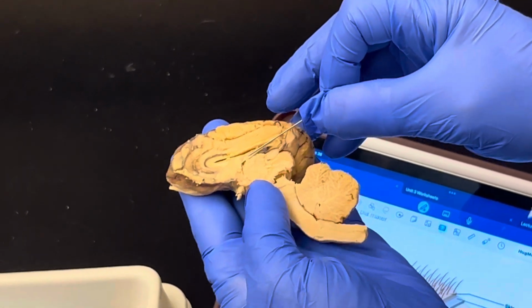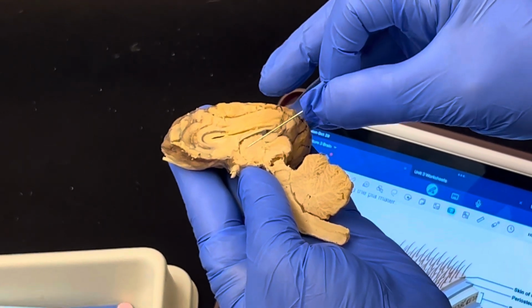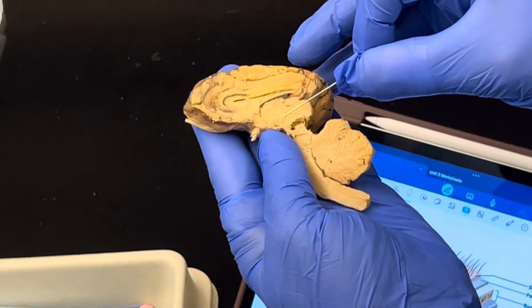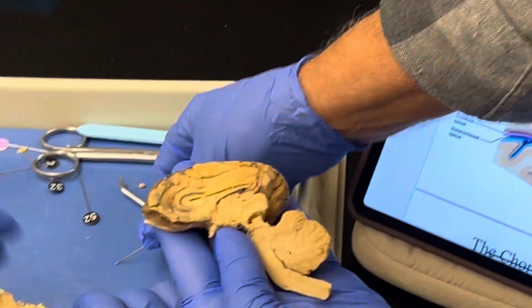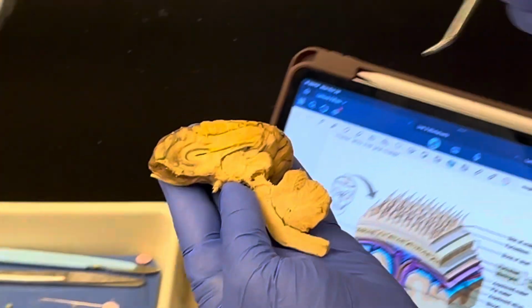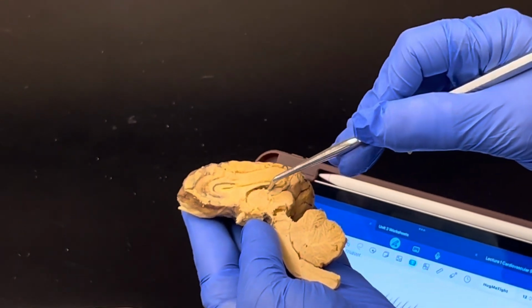Then we come right below that and we have this round ball structure. This here is known as the thalamus. The thalamus is the main switchboard for all incoming and outgoing signals. Around the thalamus, I'm going to use a different probe. Around the thalamus is this channel here known as the third ventricle.